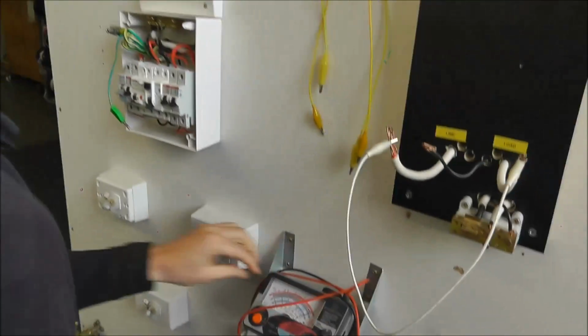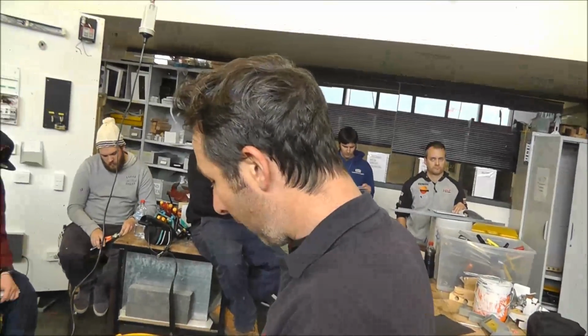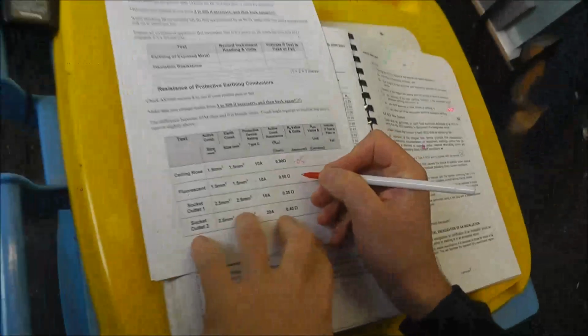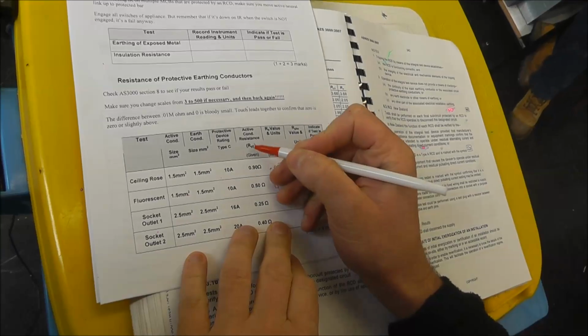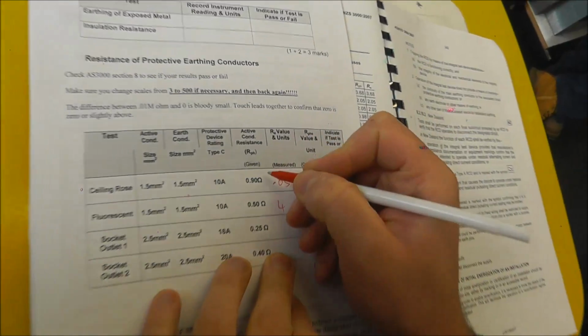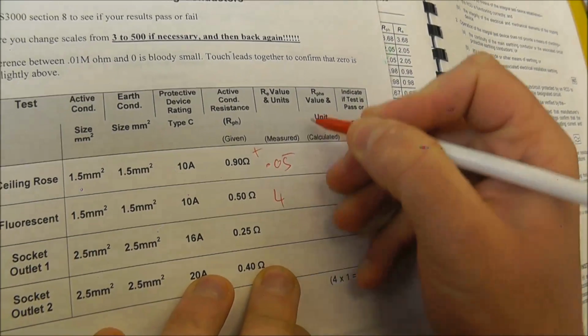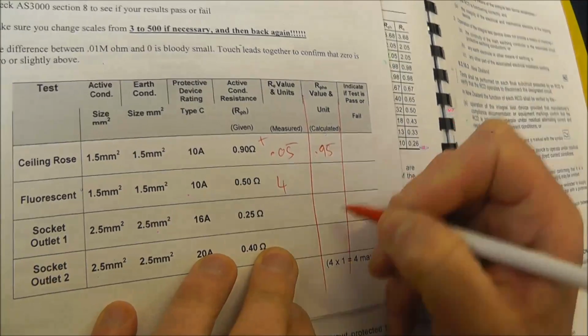Now, when you had those readings down, I think I had these down here like this. What was the first one, someone? 0.05. And the next one was 4. Okay, so as an example here: RE values, RPH values, RPH value in unit calculated. Add that plus that. So over here, I'm looking at 0.95.